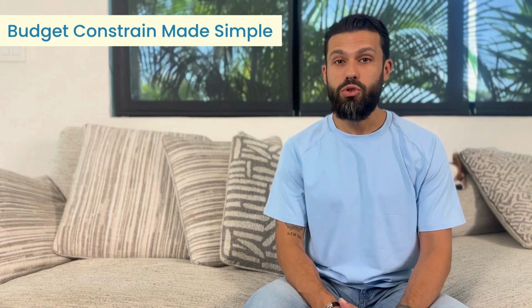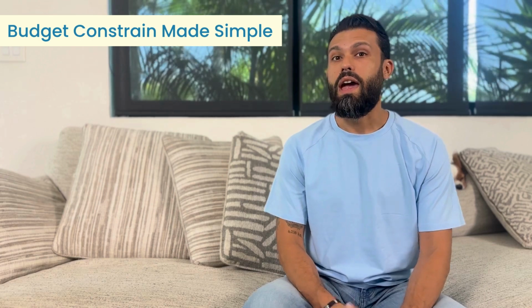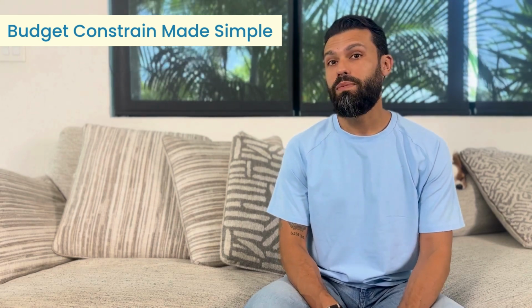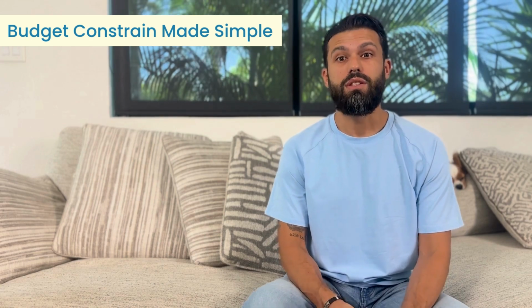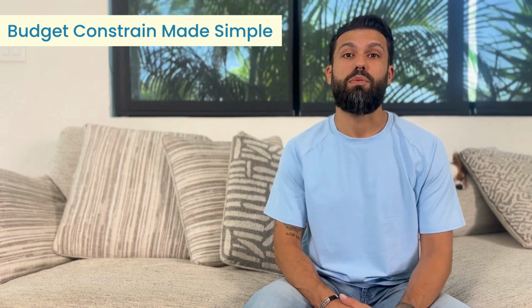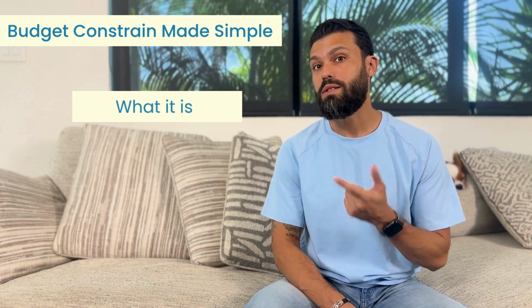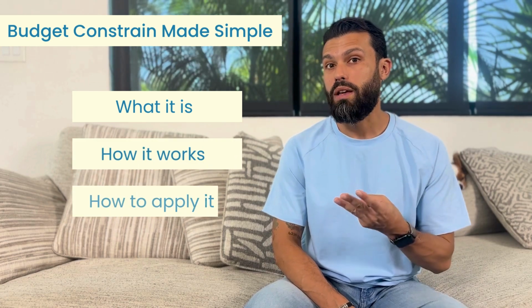Have you ever had to choose between paying rent and ordering takeout? Well, this is actually a pretty strong economic concept in action. Today, I'm going to talk to you about budget constraint, what it is, how it works, and how to apply it to our everyday lives. We'll focus on two essentials that everybody understands, housing and food.